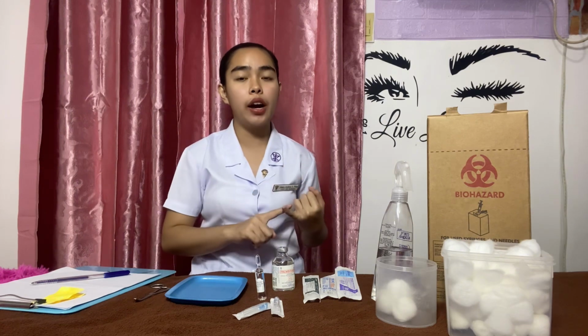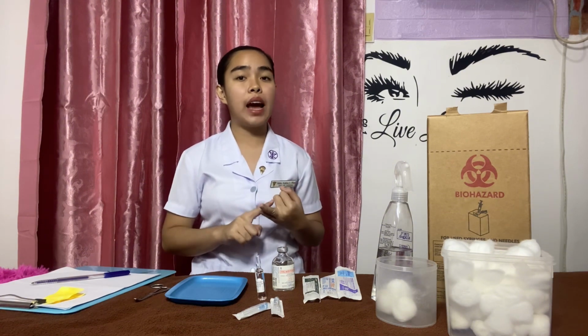Okay, so now in medication administration, it is important to perform the 3 checks. So what are these? We'll have to check and read the label of the medication when it is taken from the medication card. Next, we'll have to read the label again before withdrawing the medication. And lastly, we'll have to read the label again after withdrawing the medication. So after doing that, we'll have to proceed with the preparation of the equipment needed to conserve time and energy.